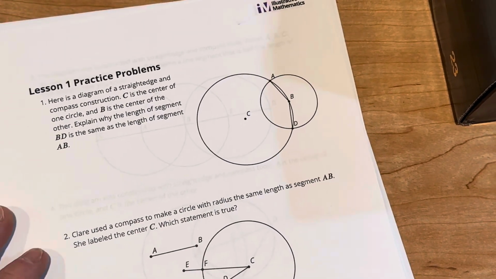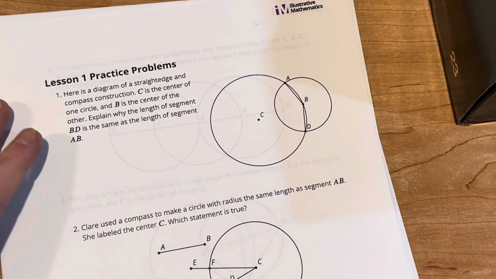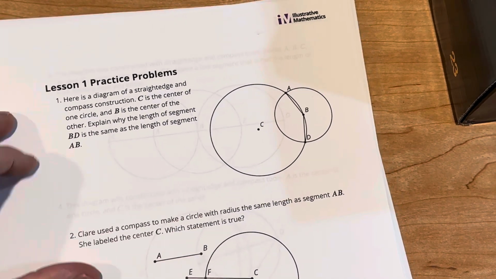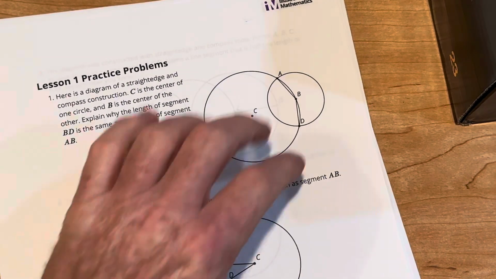Okay, very first video of the year is lesson 1, practice problems. So number 1, here is a diagram of a straight edge and compass construction. So here's the diagram.